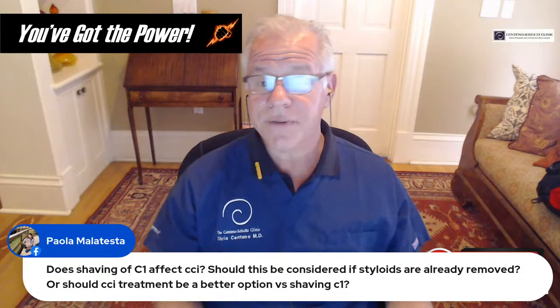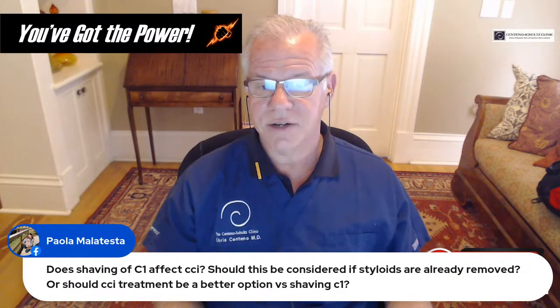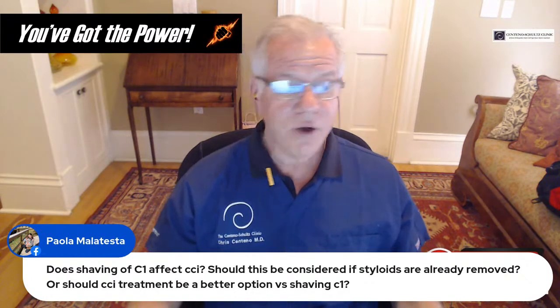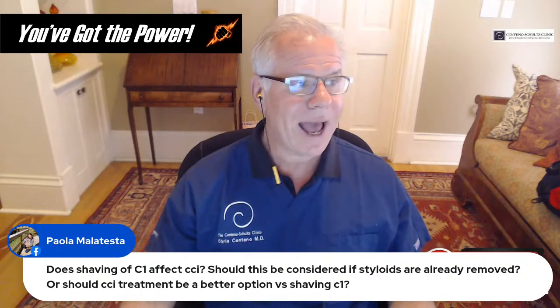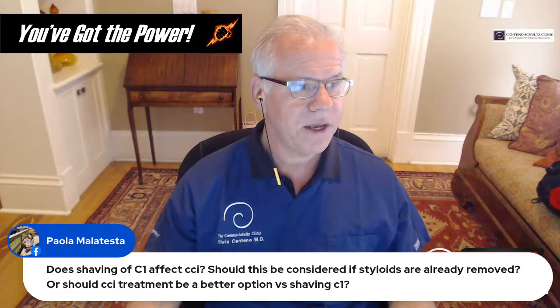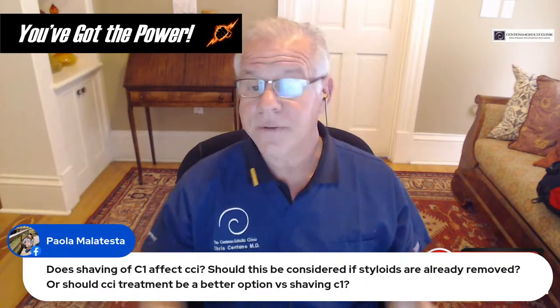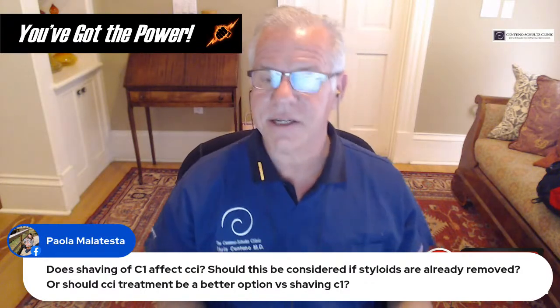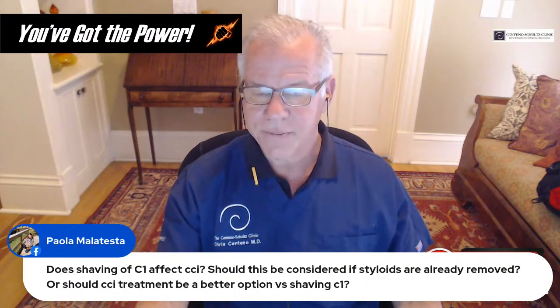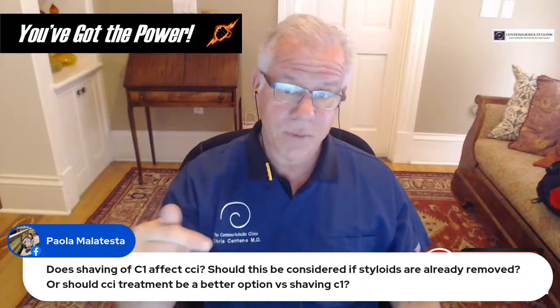Does shaving of C1 affect CCI? Should this be considered if styloids are already removed, or should CCI treatment be a better option versus shaving of C1? Let's go back to our ladder, because this is a good question for that. Just like I was talking about before, we have this ladder of invasiveness, right? You do the least invasive thing that has a shot at working. And then if that doesn't work, you do something more invasive.